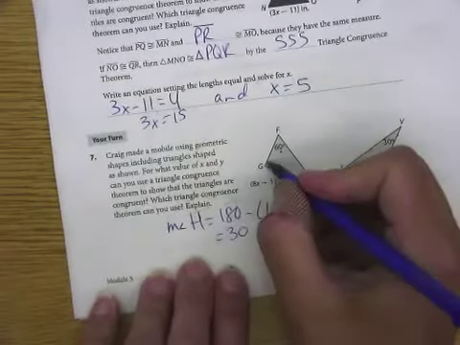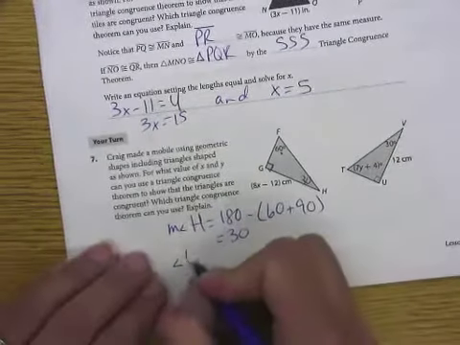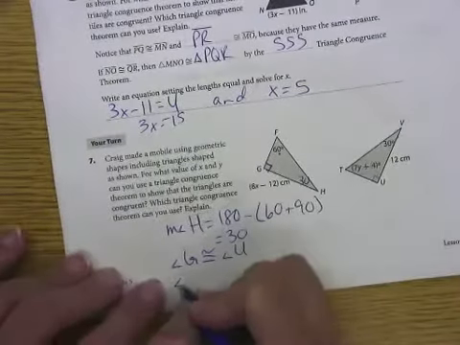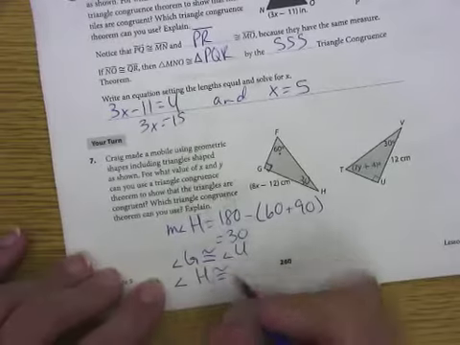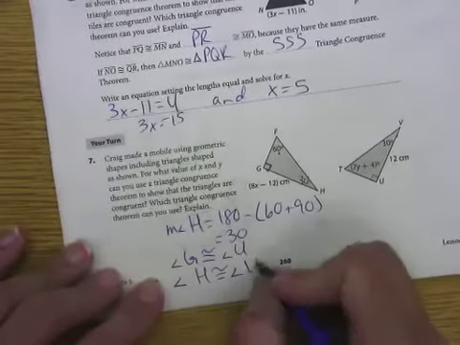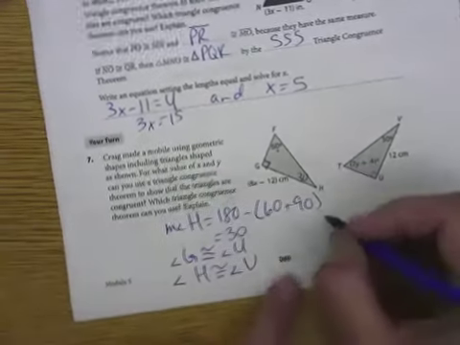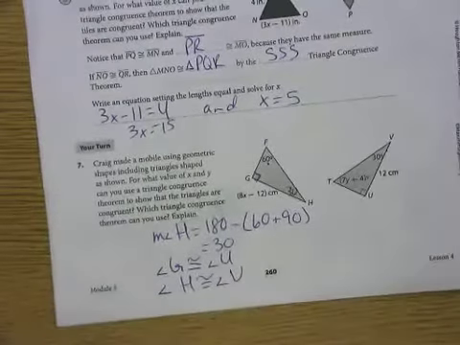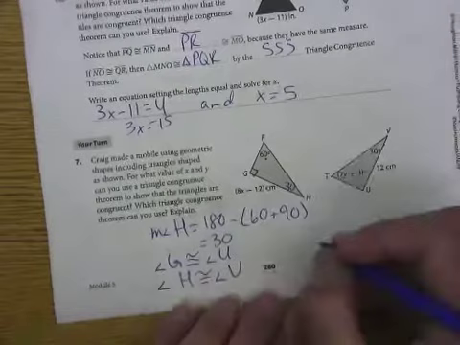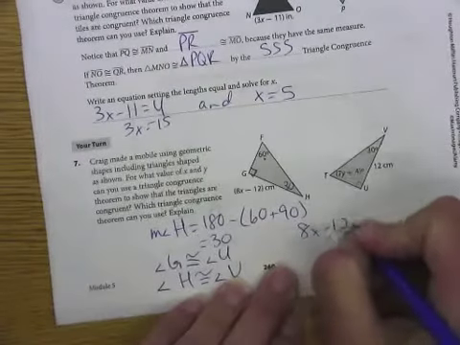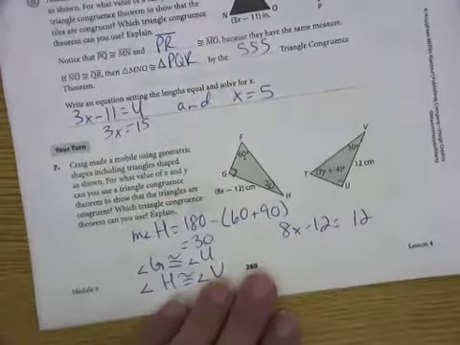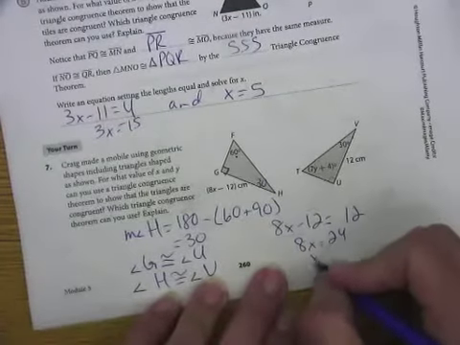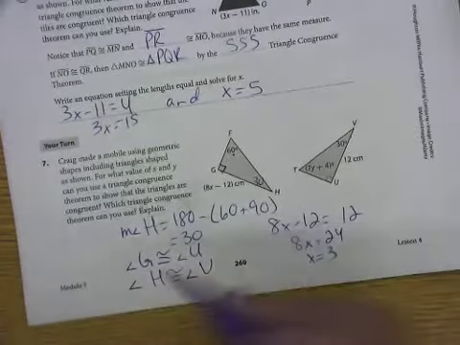And so if I have angle G is congruent to angle U, angle H is congruent to angle V, then in order for these triangles to be congruent, 8x minus 12 would have to equal 12. So 8x equals 24, and x would be 3.